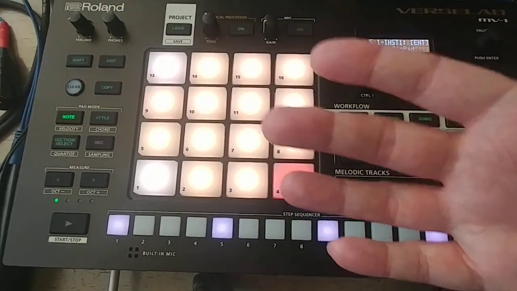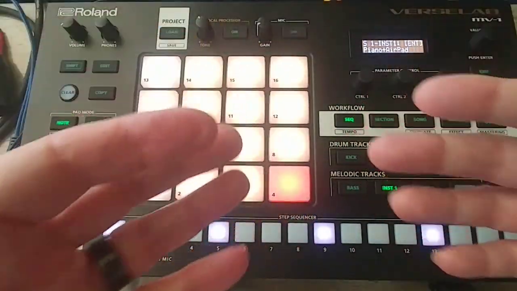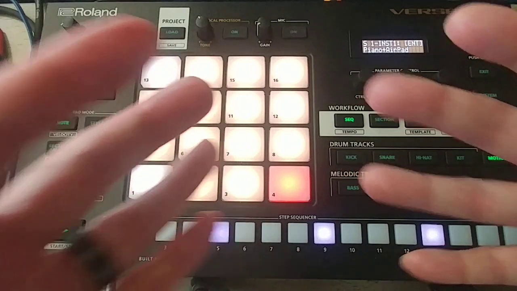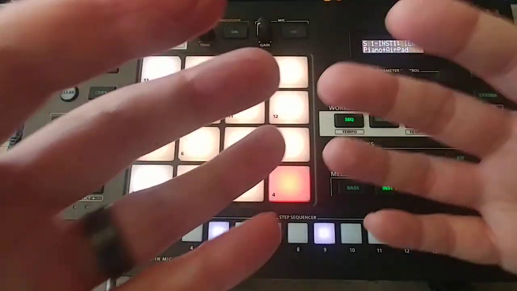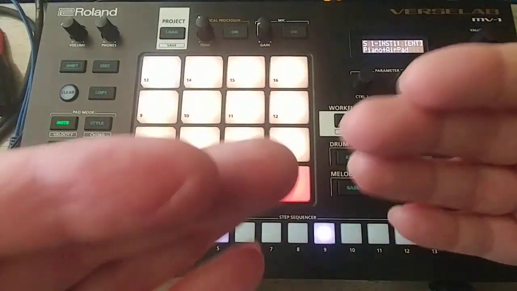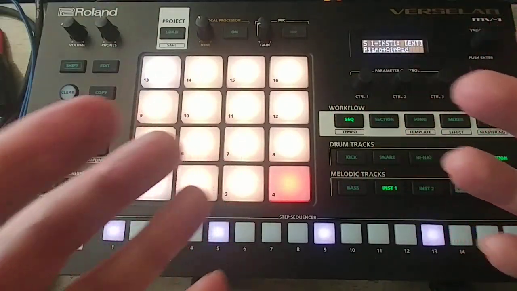The key you're in just tells you which 7 notes you're going to use, which you're going to allow in this song. And the scale tells you what pattern you're using with those 7 notes.